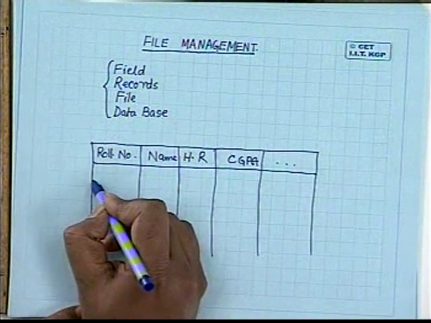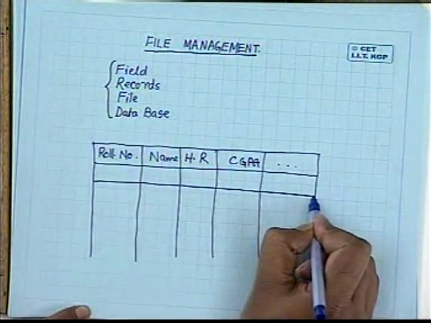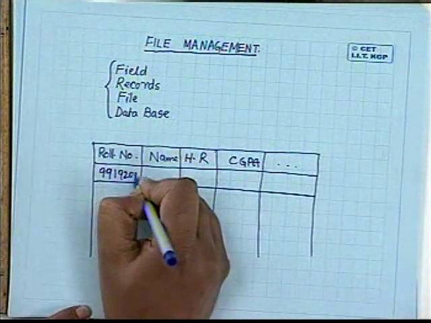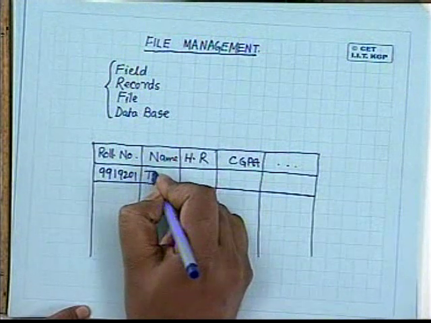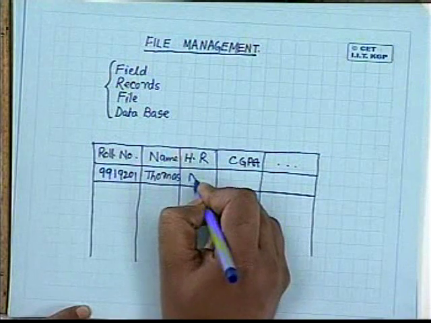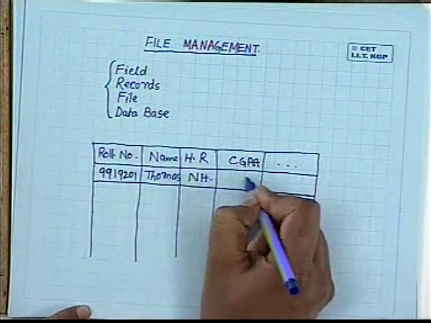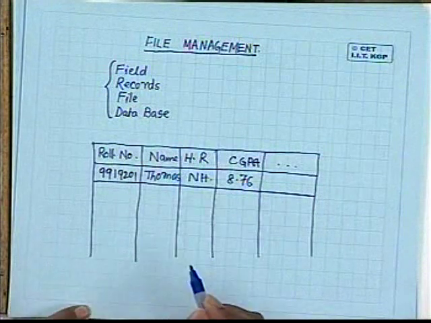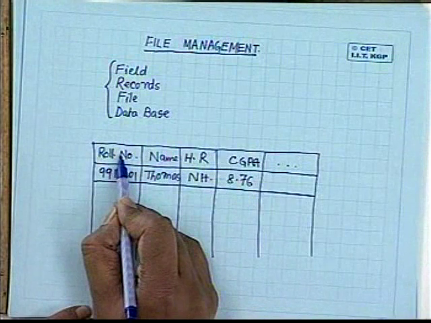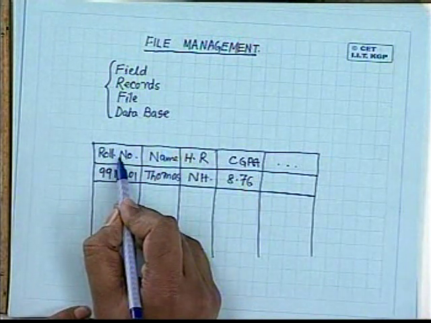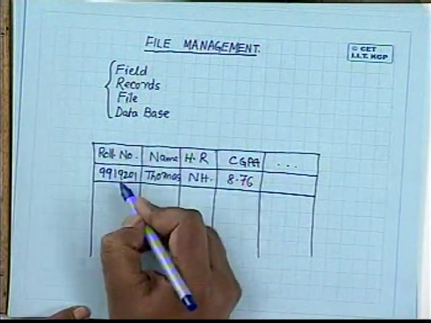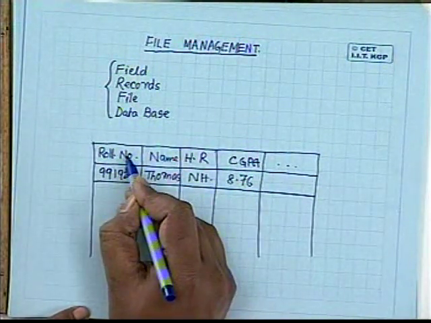Okay. So for example, for a student whose roll number may be say 9919201, the name may be say Thomas, the hall of residence may be say Nehru Hall, and the CGPA may be say 8.76. So each of them are the values which are contained in these fields. Each of the columns will be called a field, and the value is an instance of the field.